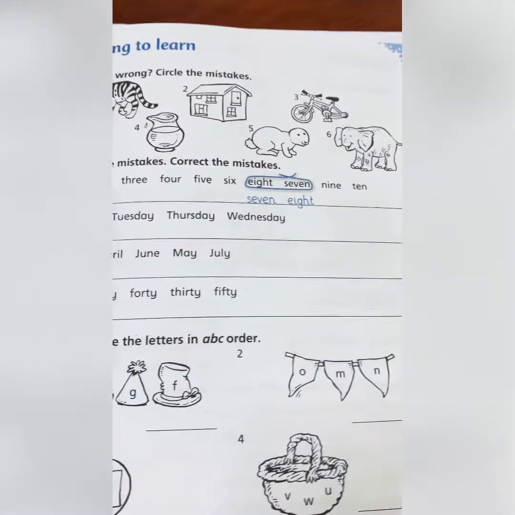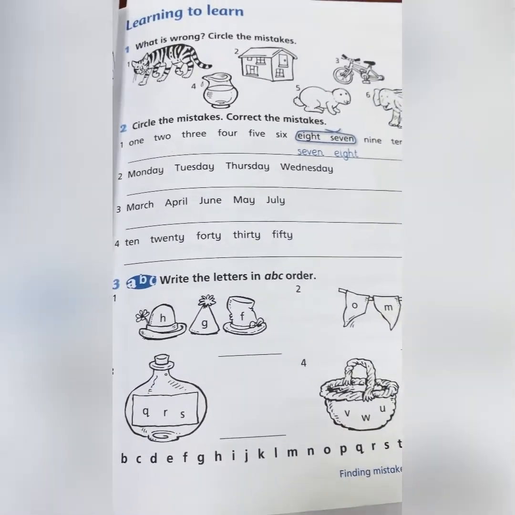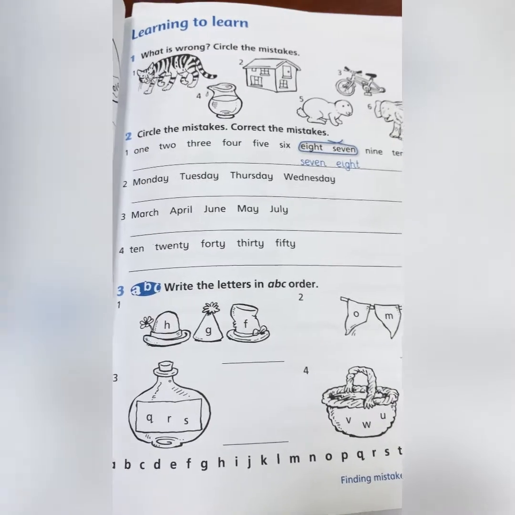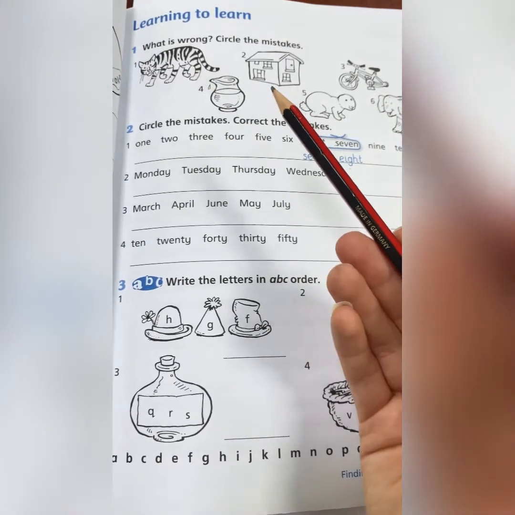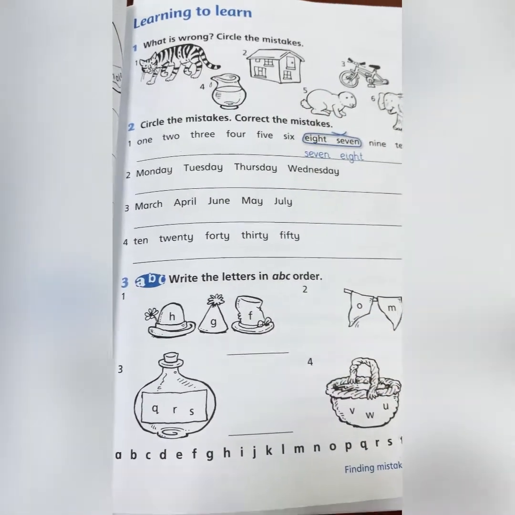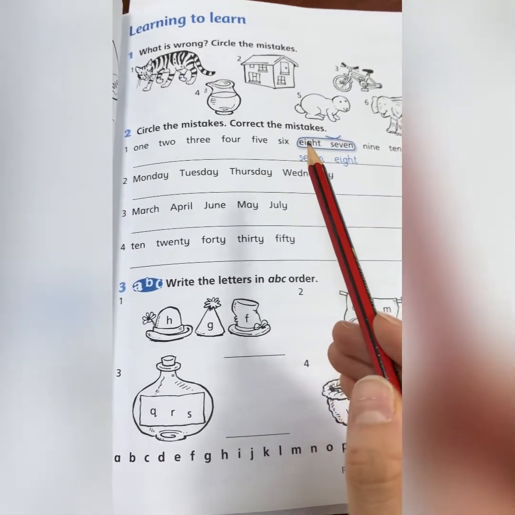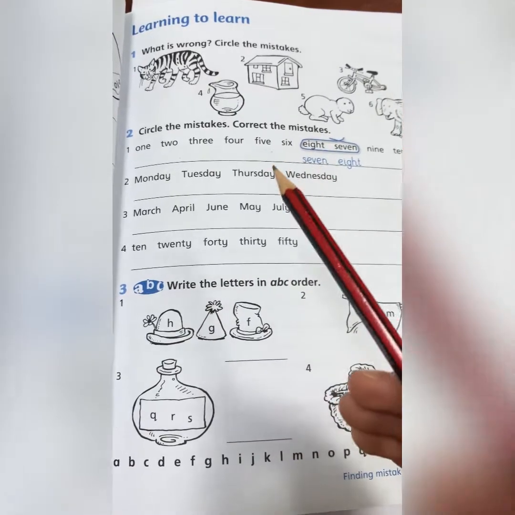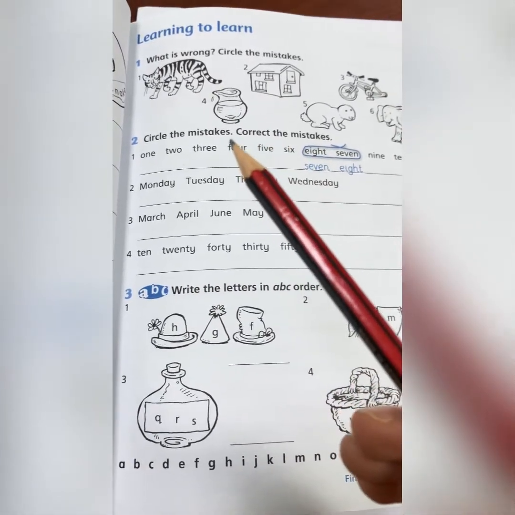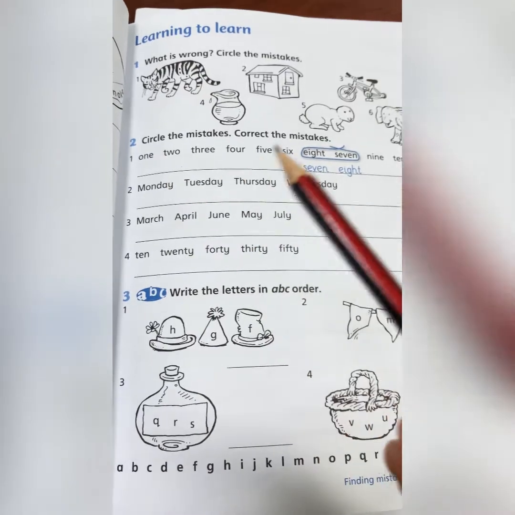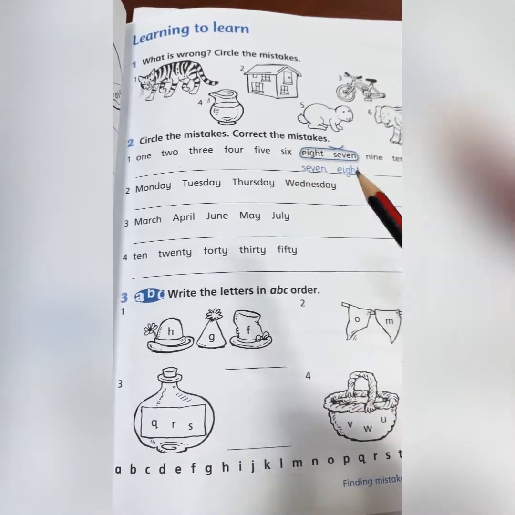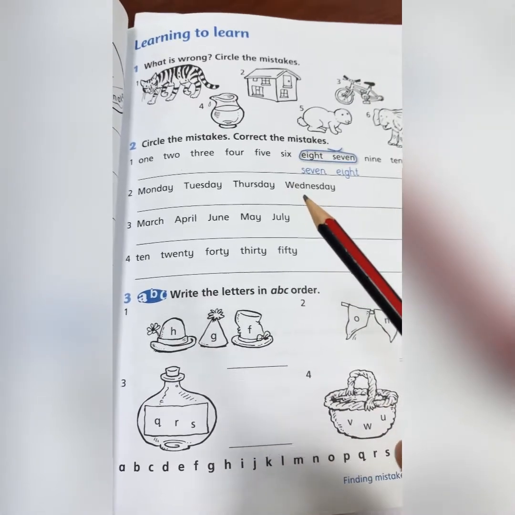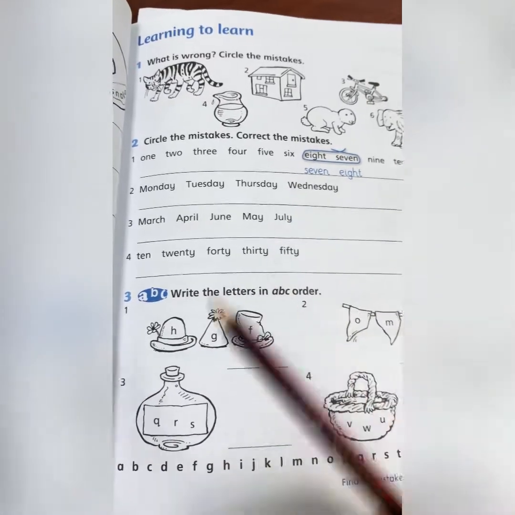Also for this activity, it's very easy. You can do it by yourself, and we did the same activity in the other lesson. It says what's wrong, then circle the mistakes. So you're going to circle the mistakes, for example, it says 8 7. We all know that when we count the numbers, we go 1 2 3 4 5 6 7, then 8 comes. So you're going to rewrite the correct words near the line.